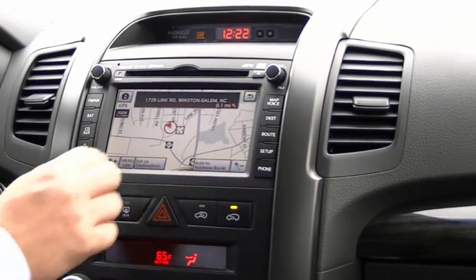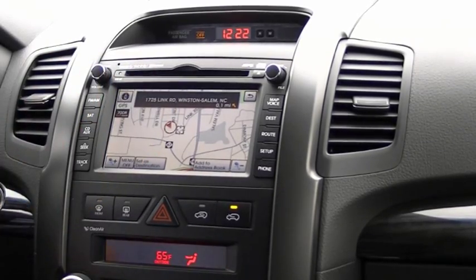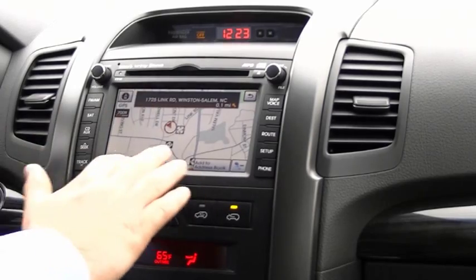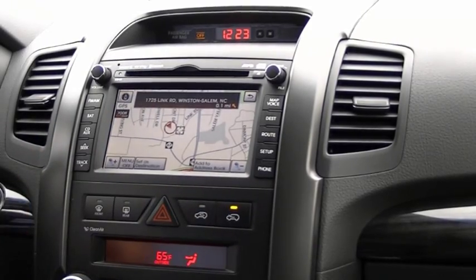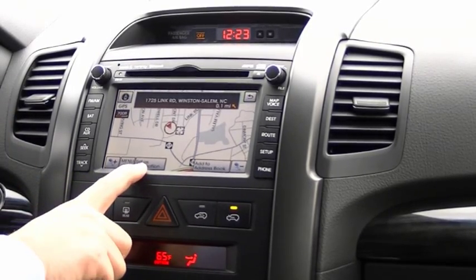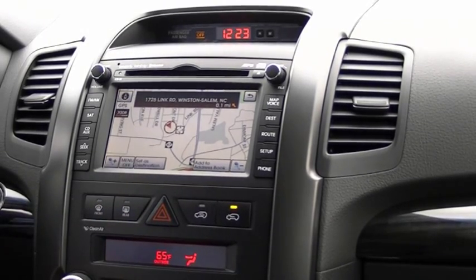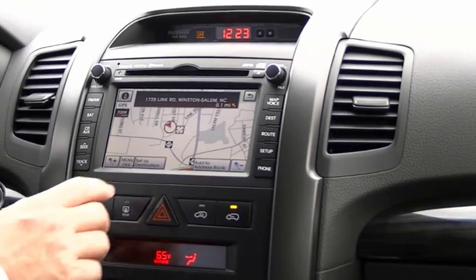It's got the whole thing: 1725 Link Road, Winston Salem, North Carolina. So that way it's already got it picked for you, and you just kind of got to watch your screen. Again, it's good because it's easy and self-explanatory. It gives you options as you're going through the steps. Here you notice it's just got a little box that you can touch. It says set as destination, which is what we're going to do.